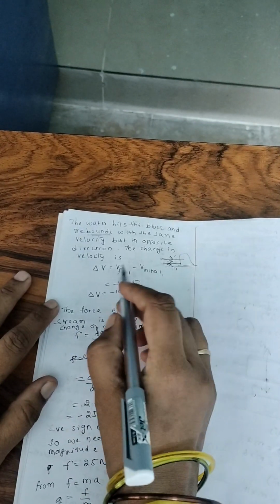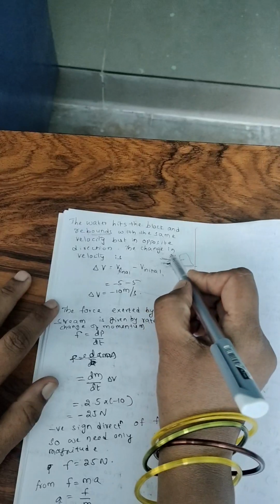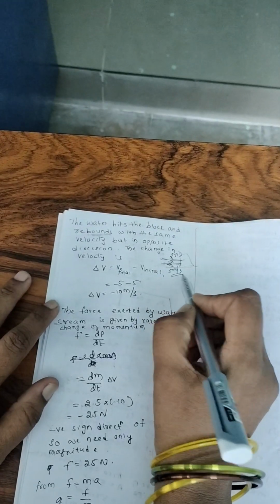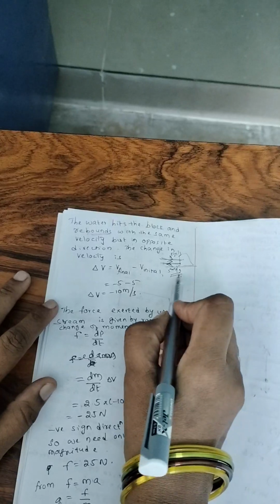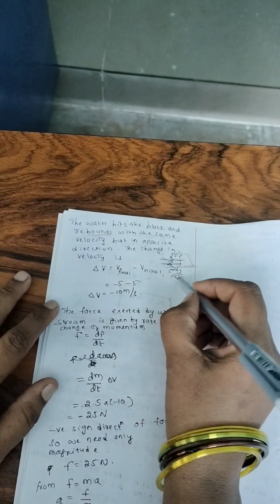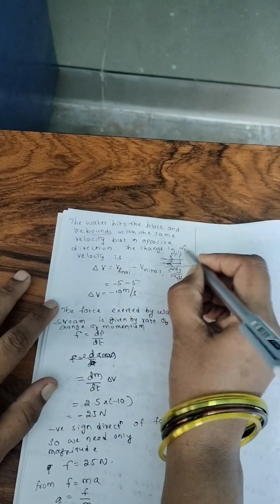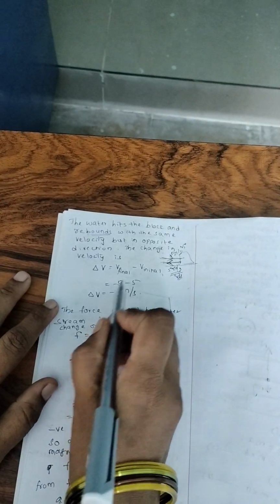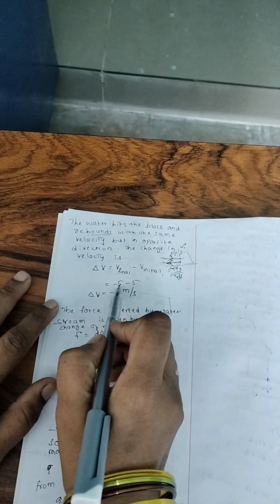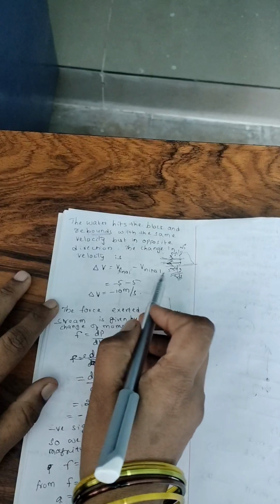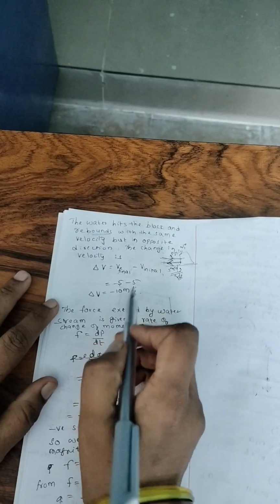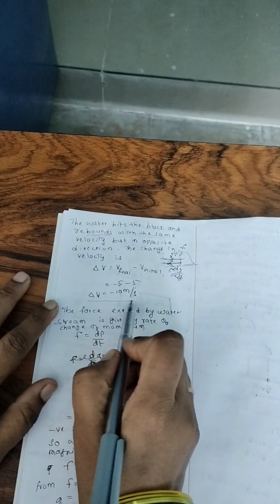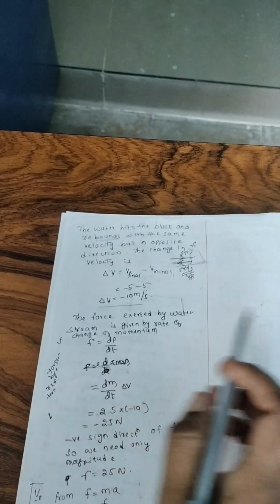Both are with the same velocity, as he said in the problem, but in opposite direction. So we will write V final as minus 5, and minus of the initial velocity, which is also 5. So we will get minus 10. The change in velocity we are getting is minus 10 meter per second.